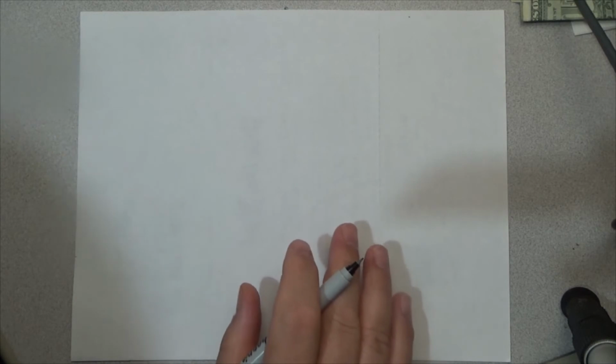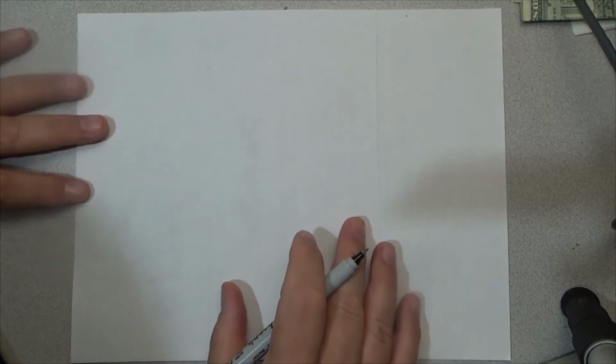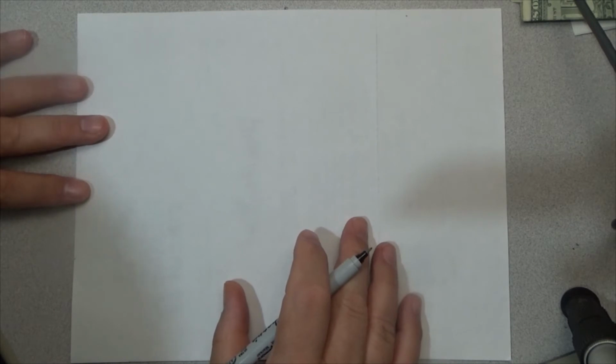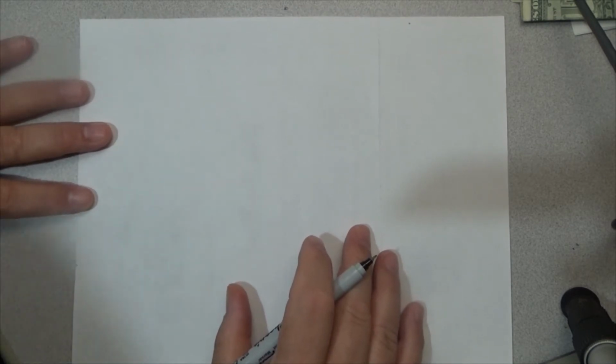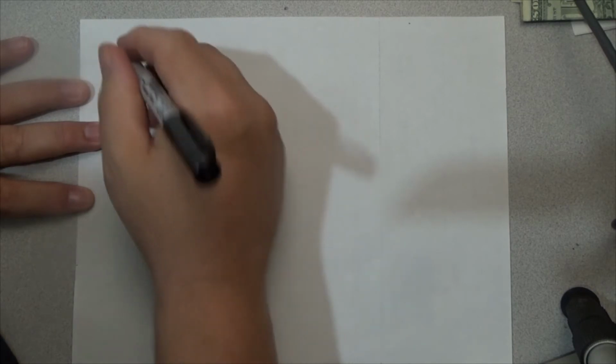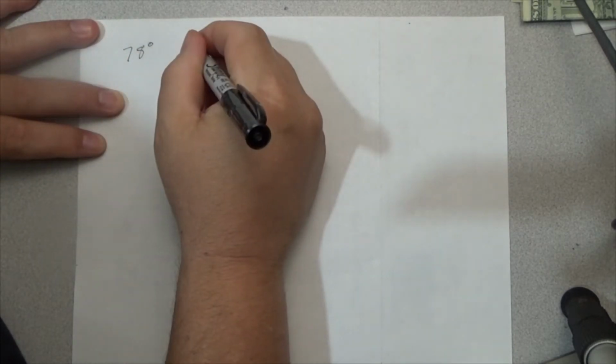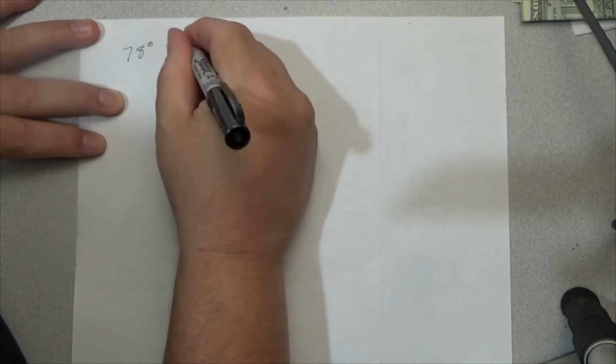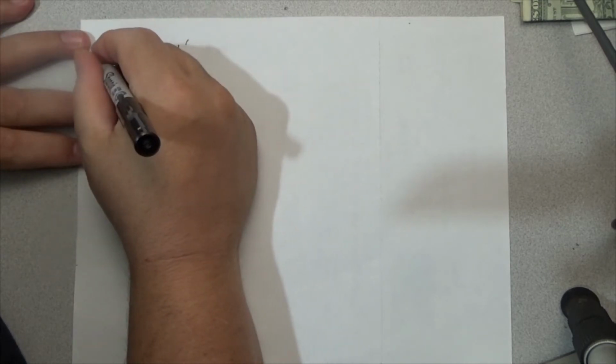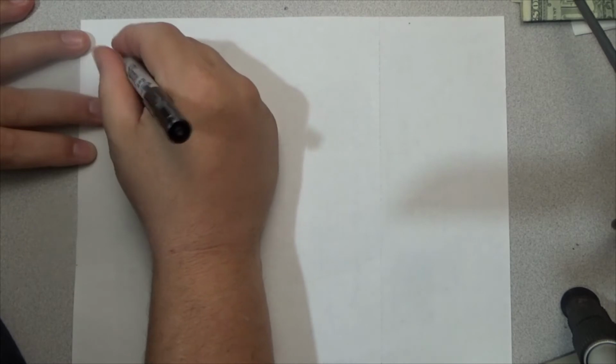Okay, dividing, which starts on page 538. So the first example is 78 degrees, 31 minutes, divided by 2.